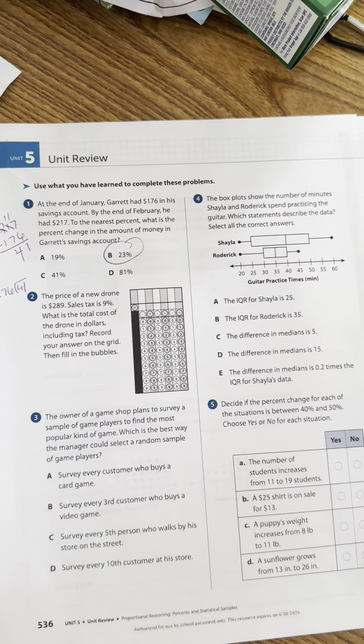B, survey every third customer who buys a video game. Again, you're ignoring all of those people who aren't purchasing anything. C, survey every fifth person who walks by his store on the street. This could work. It's not going to, mostly because you're not guaranteed that these people are actually going to be game players. D, survey every 10th customer at his store. So everybody who walks in, you're grabbing that 10th person, so that would be the correct answer.